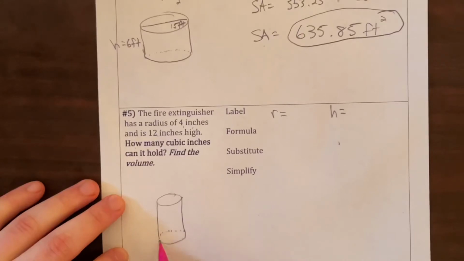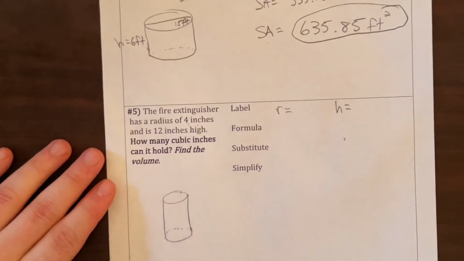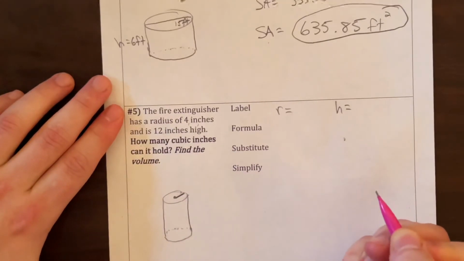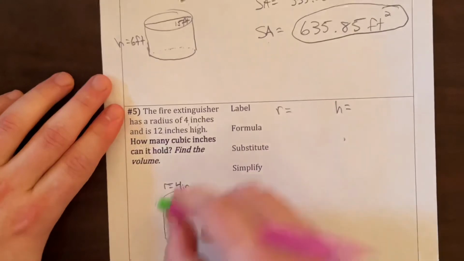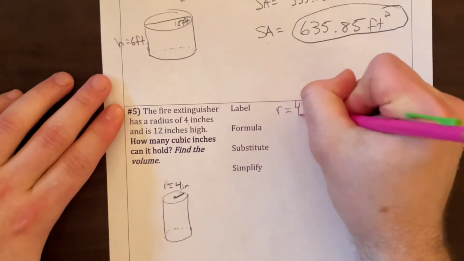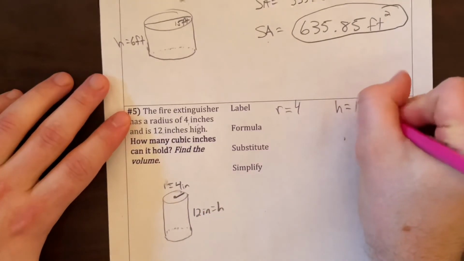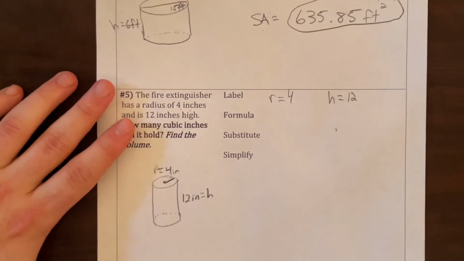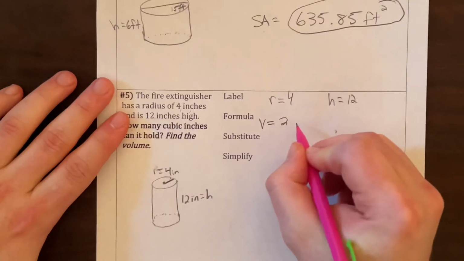I'm going to say, all right, we have our fire extinguisher. Hopefully it doesn't look like that. It has a nice hose on the side, but I'll let you draw out those details. So we're going to say the radius of that extinguisher is going to be 4 inches. So we're going to say our radius is going to be 4 inches, and our height is going to be 12 inches. So we're going to say H is 12. I'm going to use that volume of a cylinder formula. So we're going to say volume is going to be equal to 2 times pi.